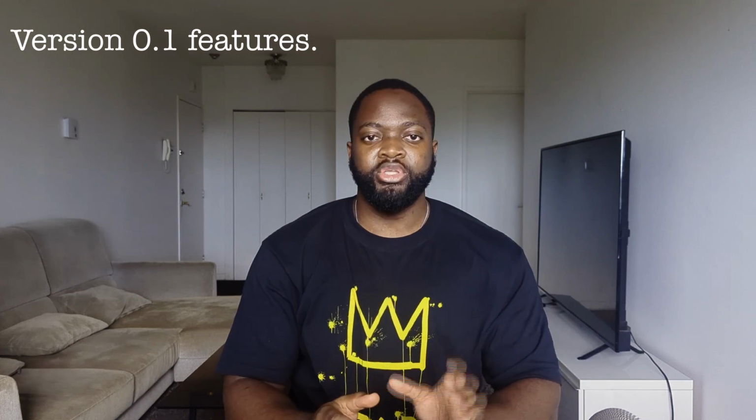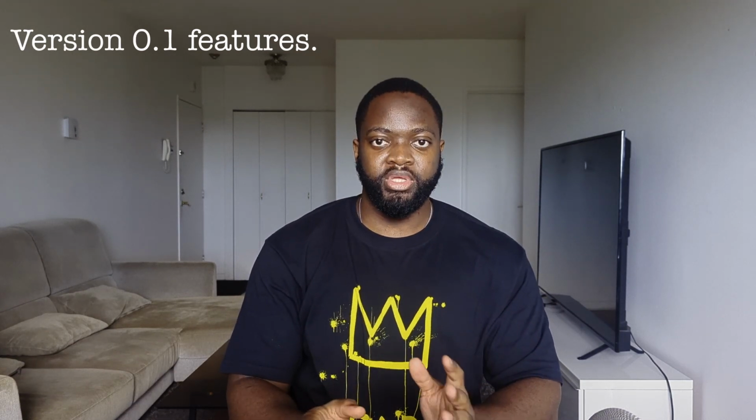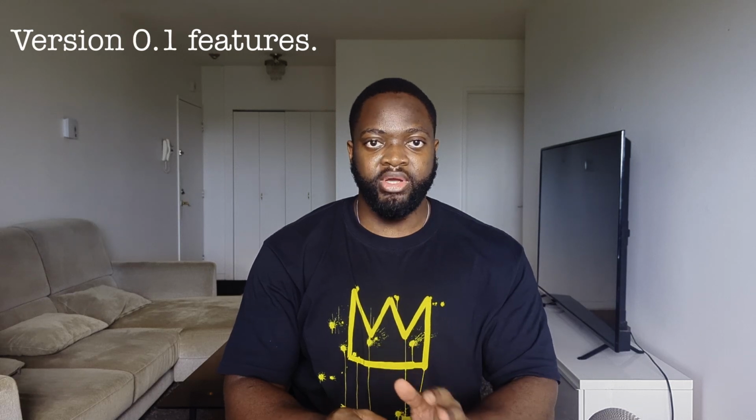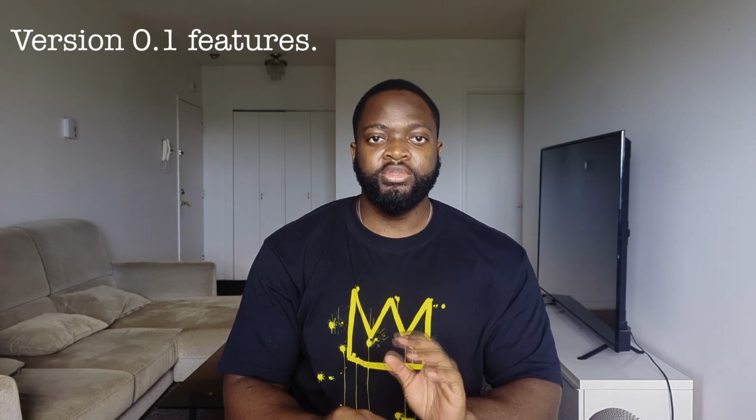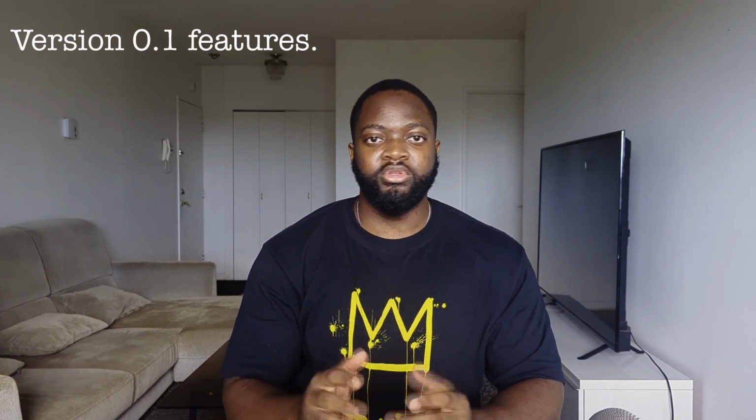Before going over the final tech stack I chose, let's talk about what version 0.1 of the app will look like. This will be the prototype with minimal features and an incomplete design. Something functional that will help me familiarize myself with the new tech stack. So I decided to start with 5 simple features.